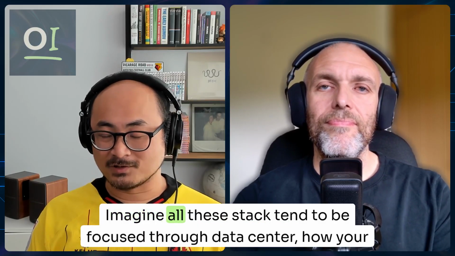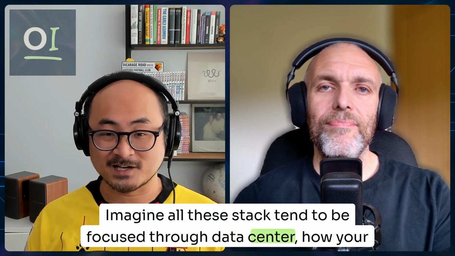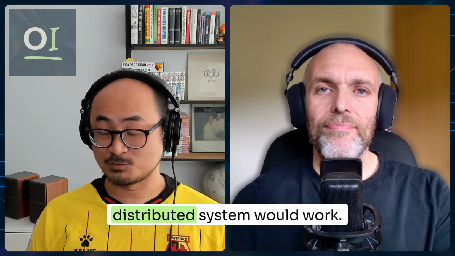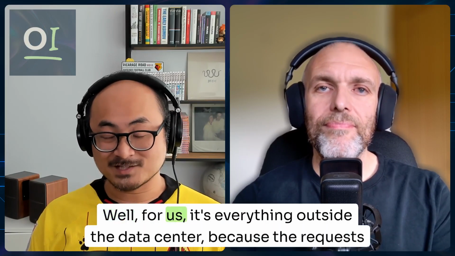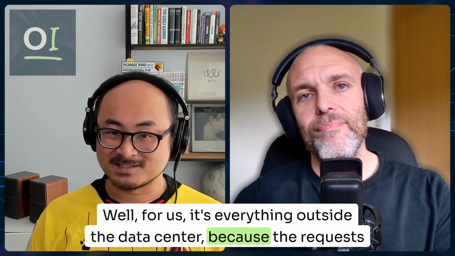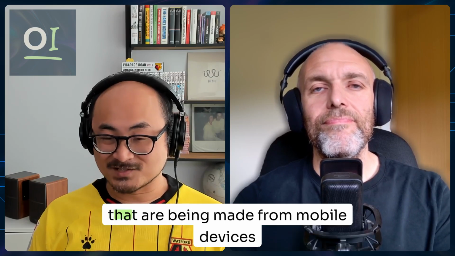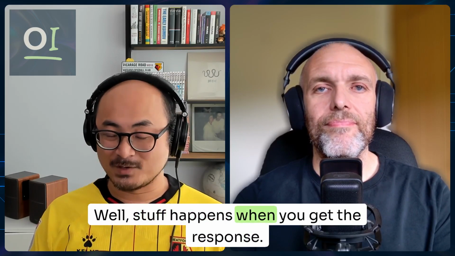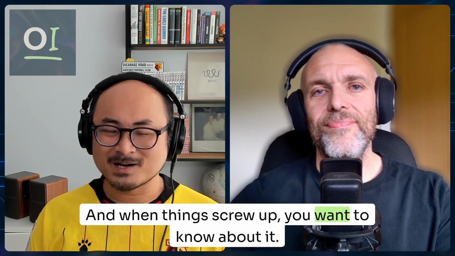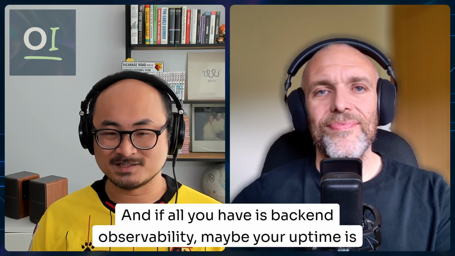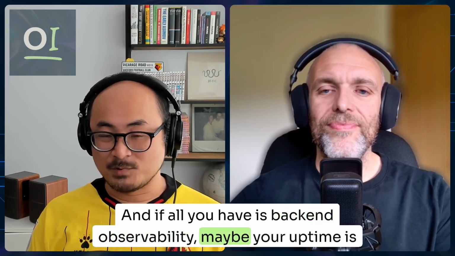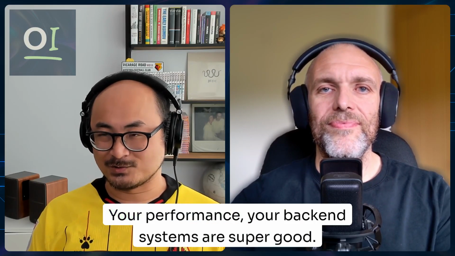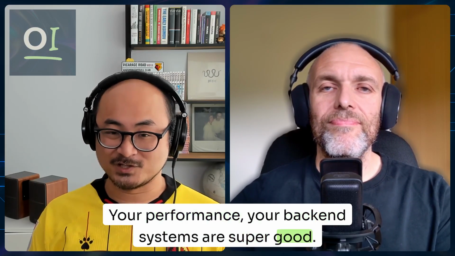Imagine all these stacks tend to be focused on your data center, how your distributed systems work. Well, for us, it's everything outside the data center because of the requests that are being made from mobile devices. Stuff happens when you get the response, and when things screw up, you want to know about it. If all you have is backend observability, maybe your uptime is super high, your performance of your backend systems is super good.